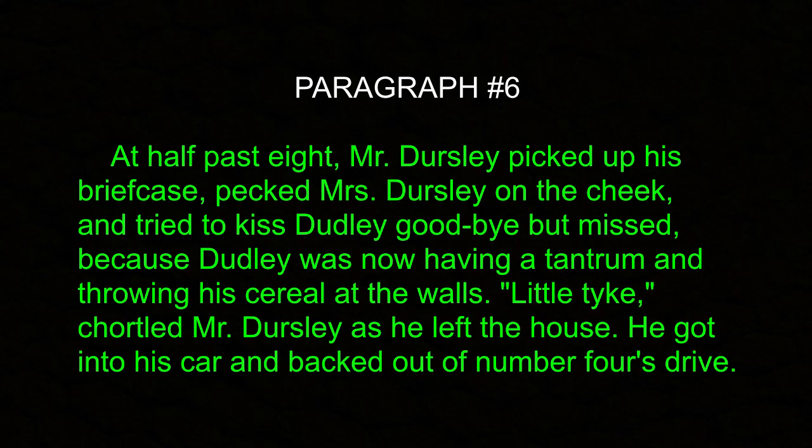At 8:30, he picks up his briefcase, kisses his wife, and tries to kiss his son goodbye. Then there's a line of dialogue, which of course is showing, and then we see him leave the house and pull out of the driveway. All of that is shown to us. We can make our own inferences about it, whatever we want to do.